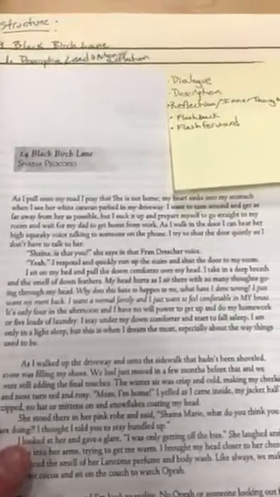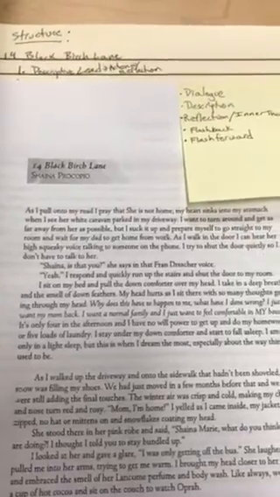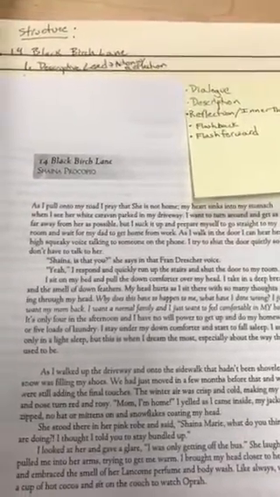So I just wrote down first that there is a kind of a descriptive lead. It has action mixed with reflection.